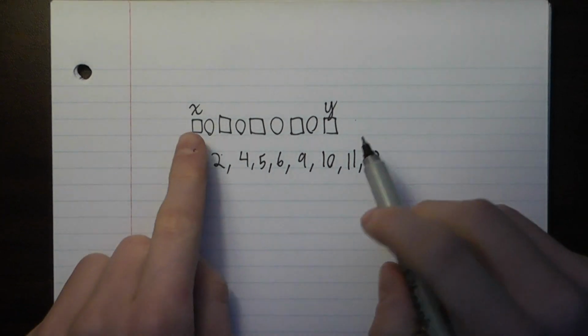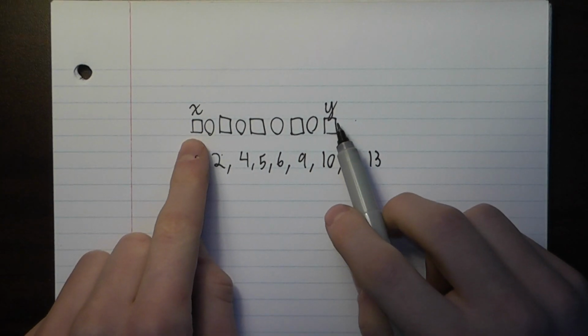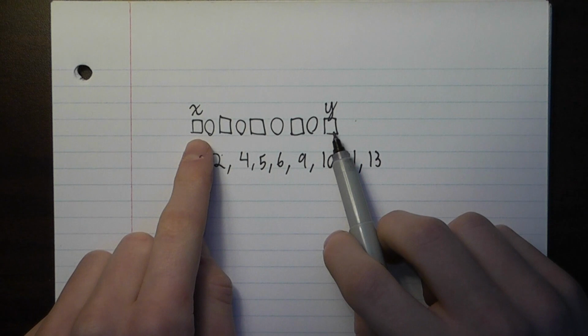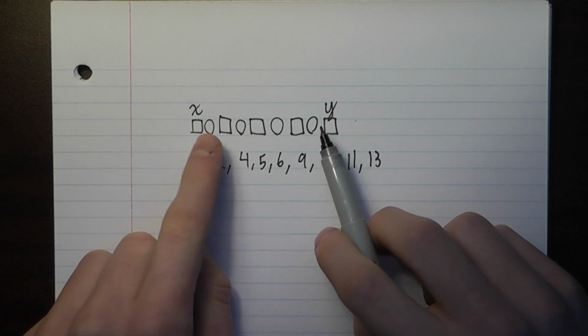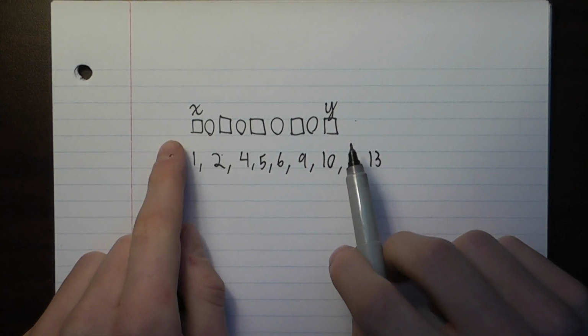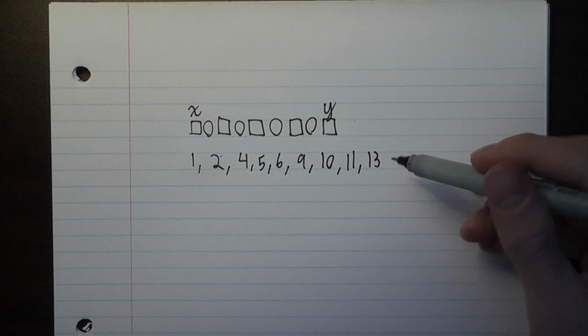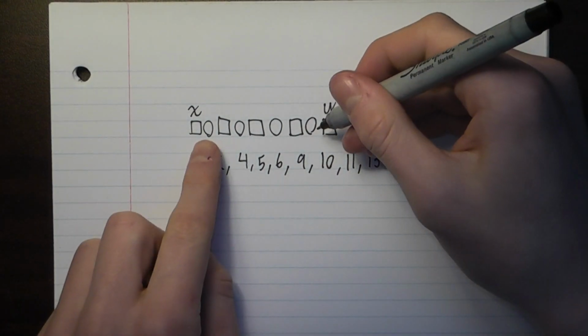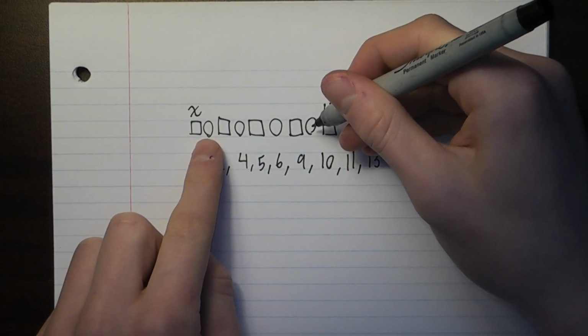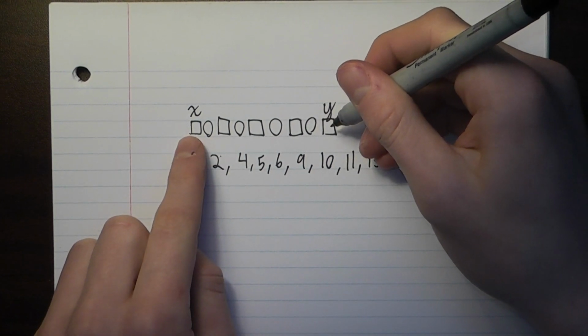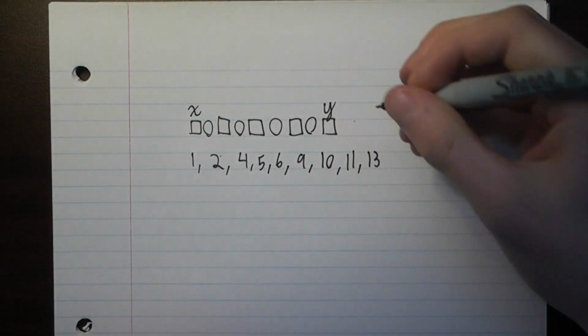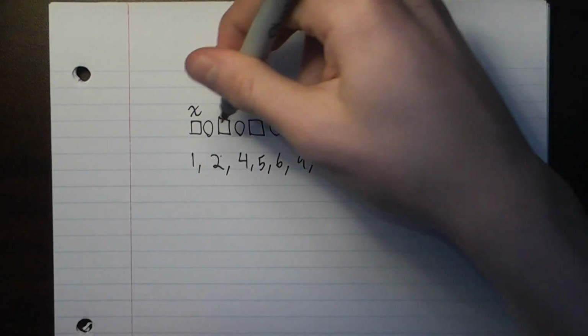So we need x and y to be as big as possible, but they're both squares, so that means they have to add up to something else, so they can't be the biggest number possible, 13. We need the sums to be as big as possible as well, because the bigger the sums, the bigger x and y can be. So 13 will go in one of these two circles.